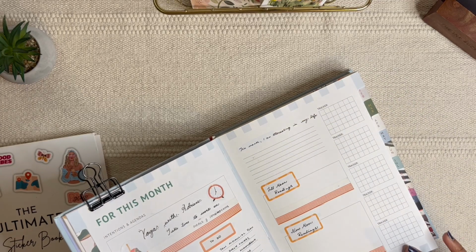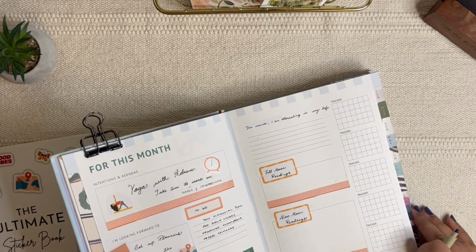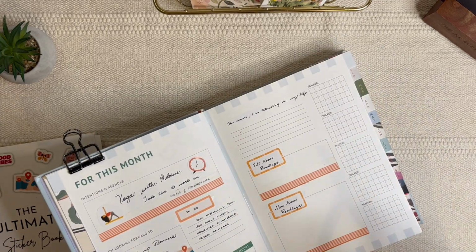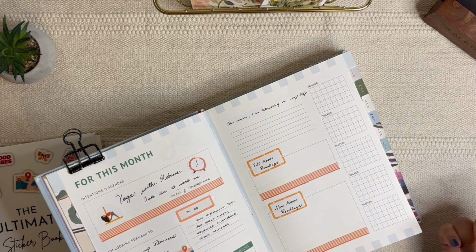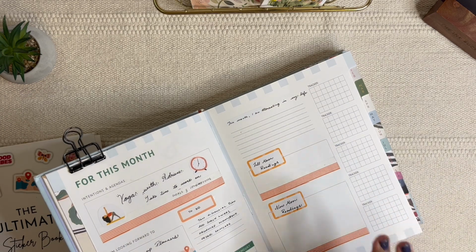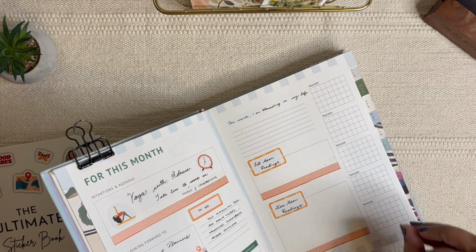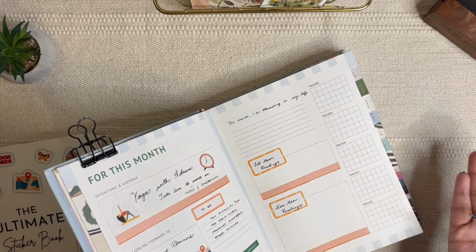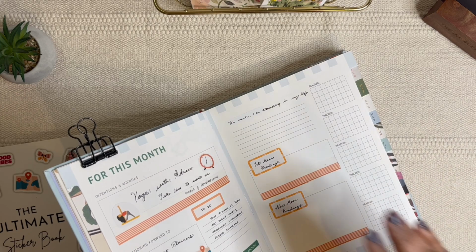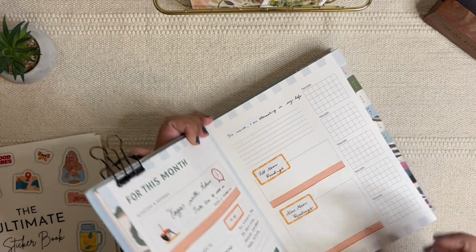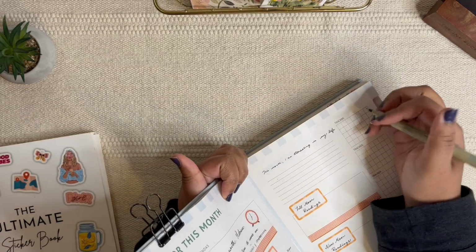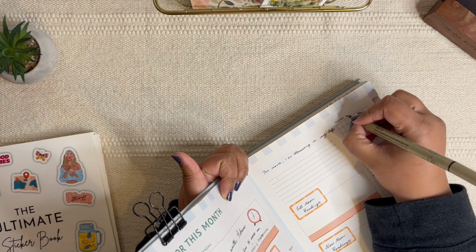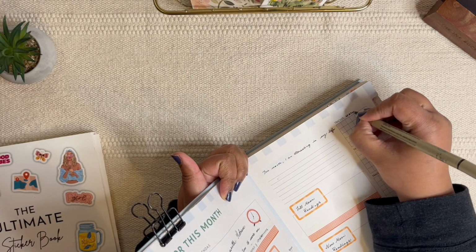And in terms of trackers, I thought about it quite a bit. The main habits that I actually want to track, I'm doing it in my wellness planner, and I didn't want to repeat myself. So I'm thinking I'll add a few things in here that, it's not necessary that I do it on all the days, but I just want to be a little bit more mindful about it. So the first thing that I want to add here is water plants.